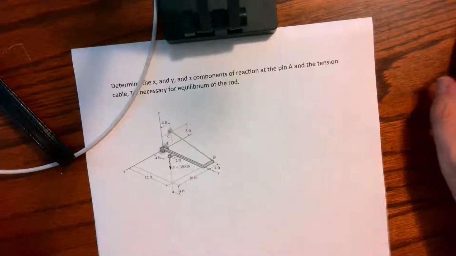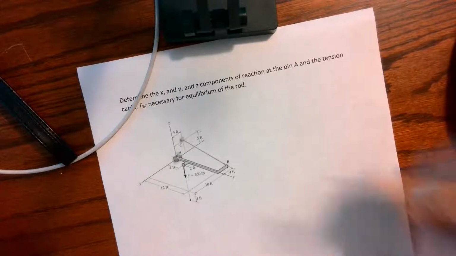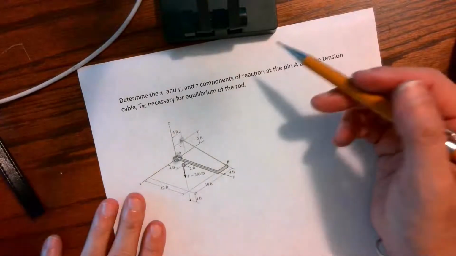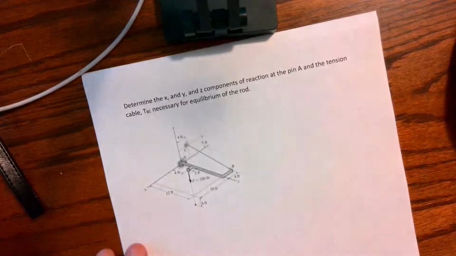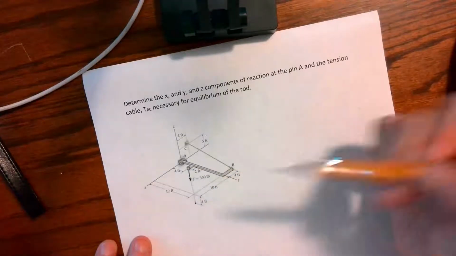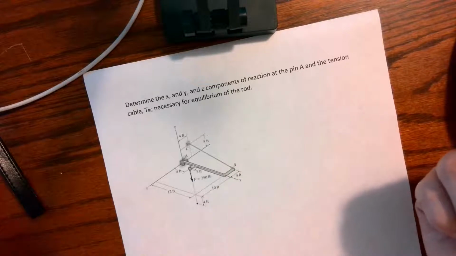Okay, so this one is going to be a little bit more difficult than the two we just completed because we have a tension cable, and so we're going to have to be able to write a Cartesian vector that represents where it is in space. And we have a force that's acting in this direction, so we'll also need to be able to write a Cartesian vector so that we can get the x, y, and z components.